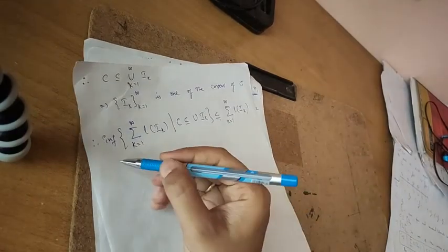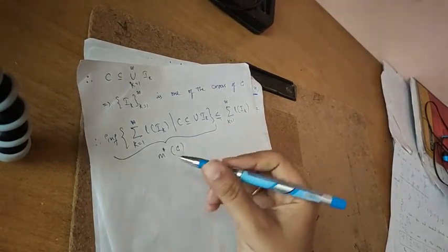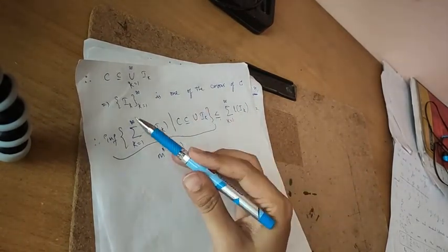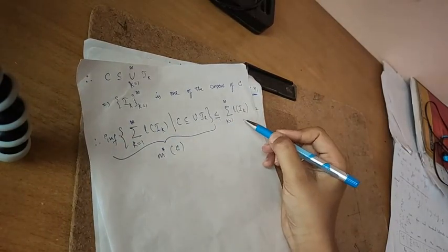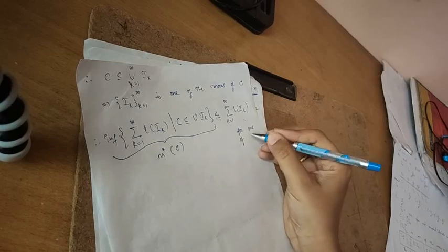Why? Because this is m star of C, that is, this is for all possible subcovers and this is for one of the covers.